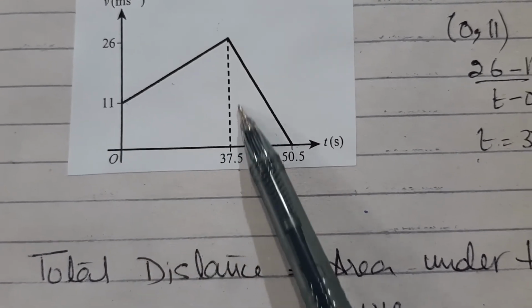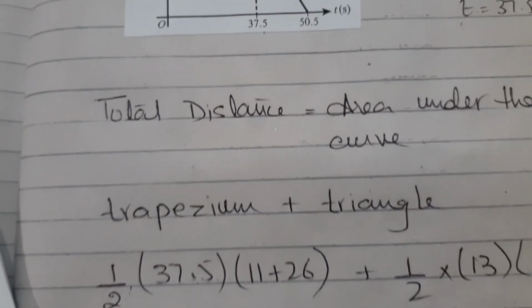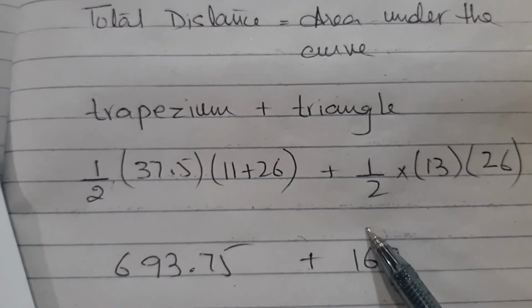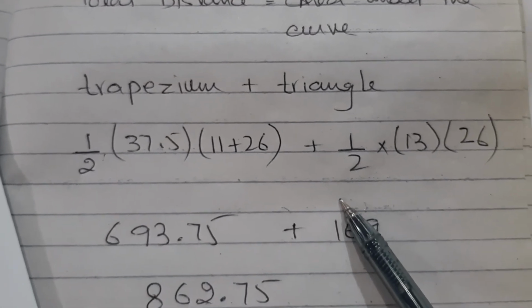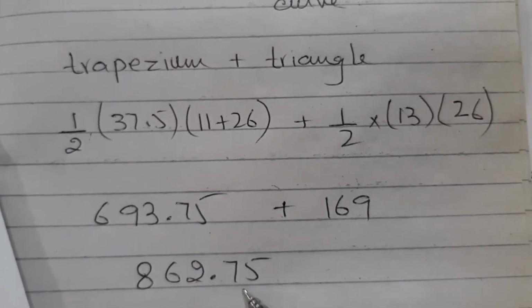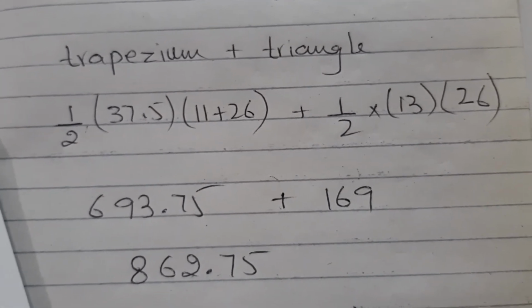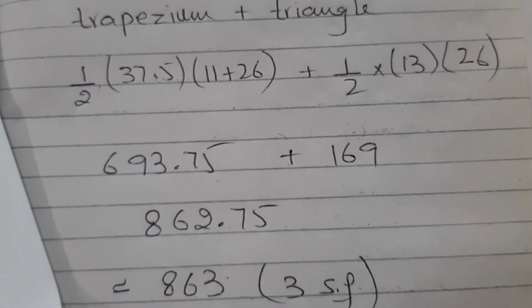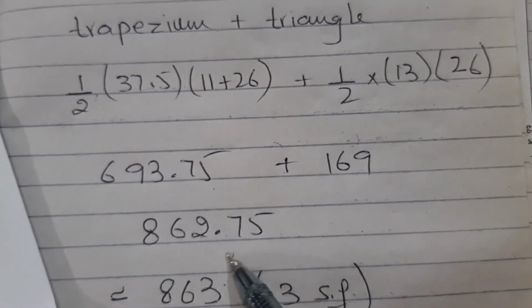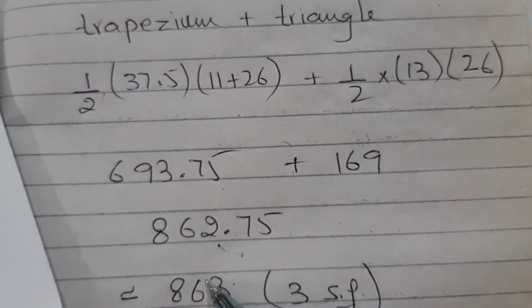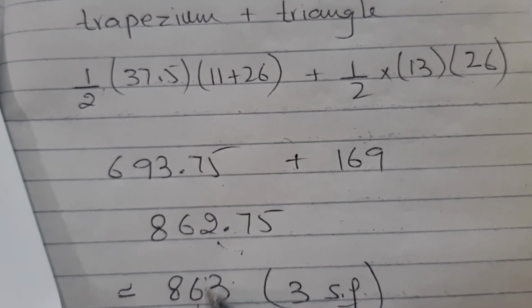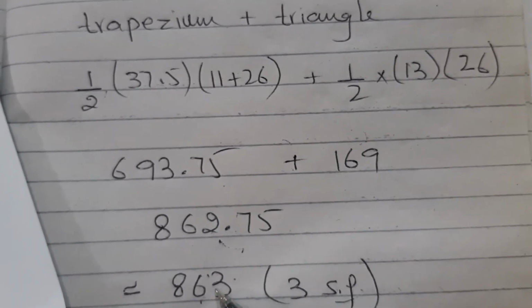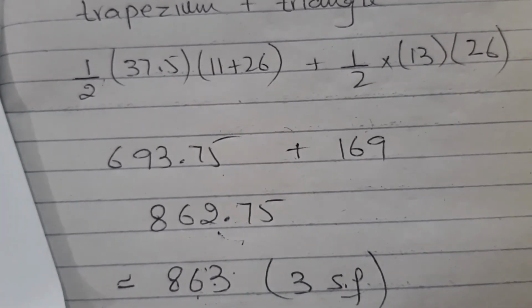So it will be 11 plus 26. So this is how I will apply the area of a trapezium and triangle, and I will get the distance covered in the whole journey. So with this, and one thing, it is always mentioned that write your answer in 3 significant figure. So that's why I'm writing it as 863.